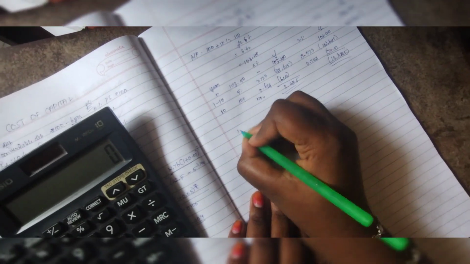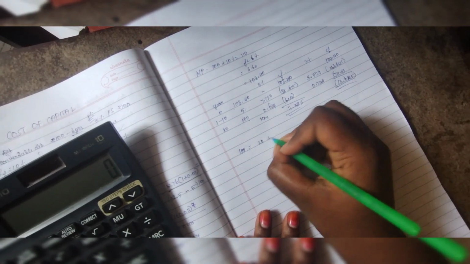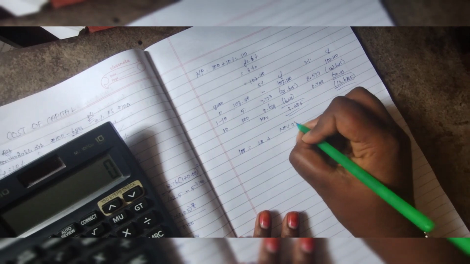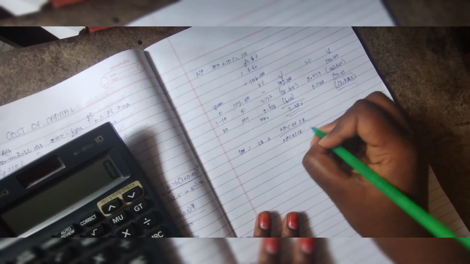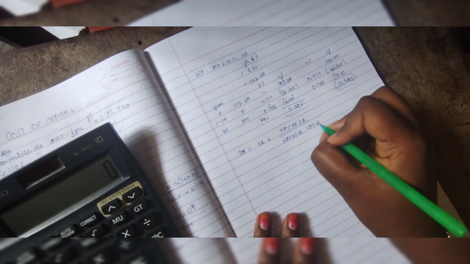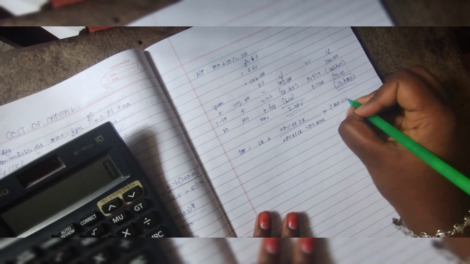Then the calculation of IRR: we write the lower rate percentage plus NPV at lower rate divided by (NPV at lower rate minus NPV at higher rate) into (higher rate minus lower rate).